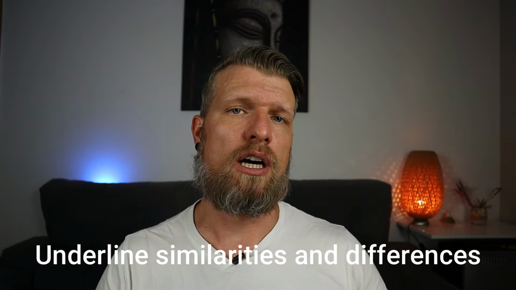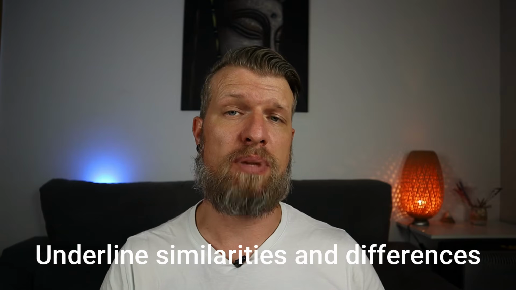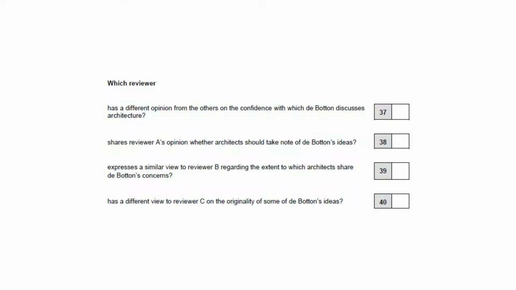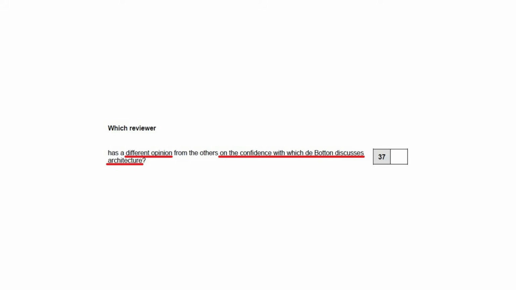You can also already start underlining certain attitudes or opinions that you find are particularly similar or different between the different parts. Next, you read the questions and underline the key parts so it is clear what exactly you have to look for. In question 37, we need to find the one reviewer that thinks differently about de Botton's level of confidence when it comes to the topic of the text.